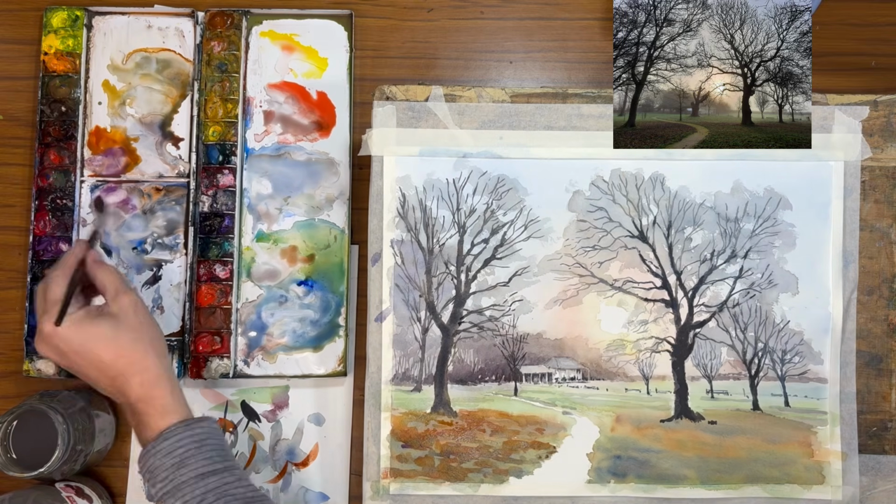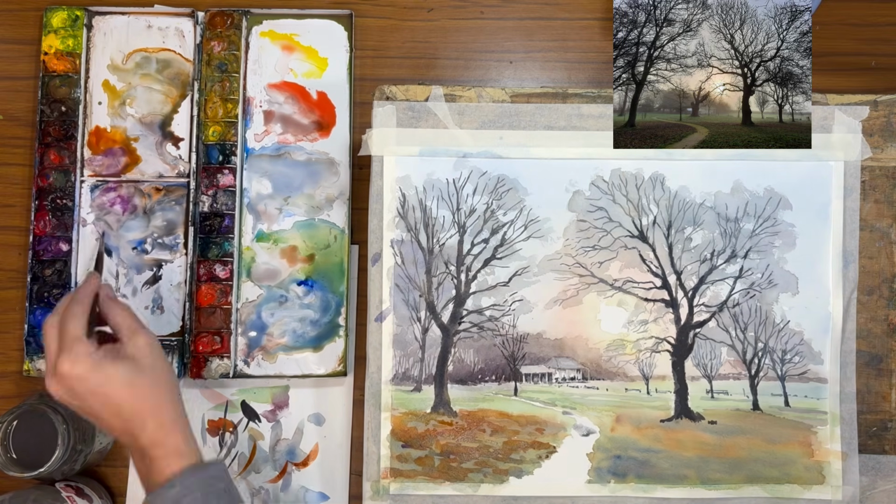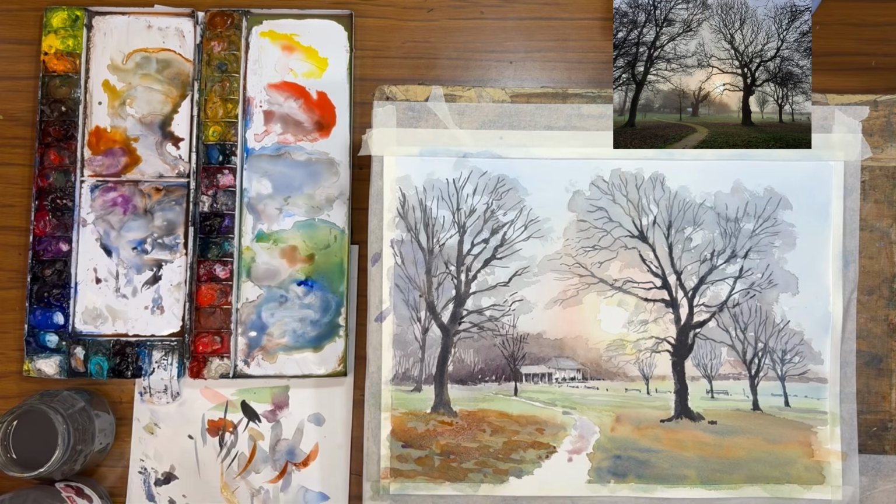I'm then going to go into the pathway. The pathway is more, I want to reflect the sky, to be honest, in the pathway. So I'm going to go for the cadmium red weak with a little bit of blue in there, just to give that feeling of light on the pathway.